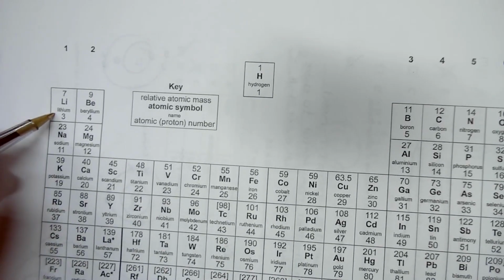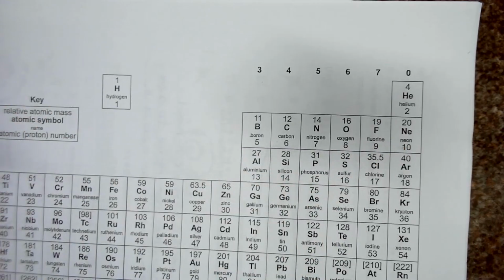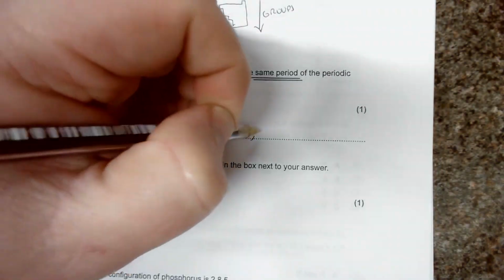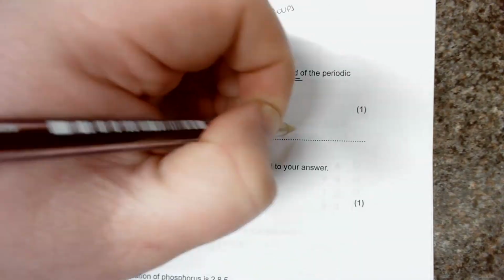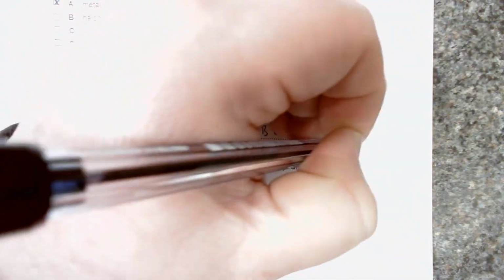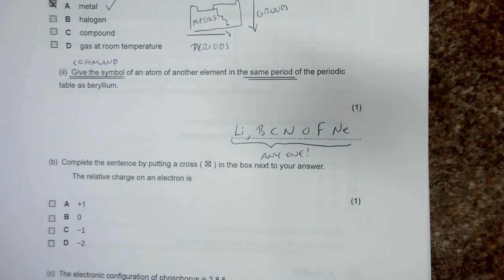So let's go across. Lithium, beryllium, boron, carbon, nitrogen, oxygen, fluorine, neon. They allowed anything from that period. So I would give lithium because it's the first one, but you could equally say boron, carbon, nitrogen, oxygen, fluorine, neon, any of those. They would all give you a mark. Any one of them. Isn't that great?